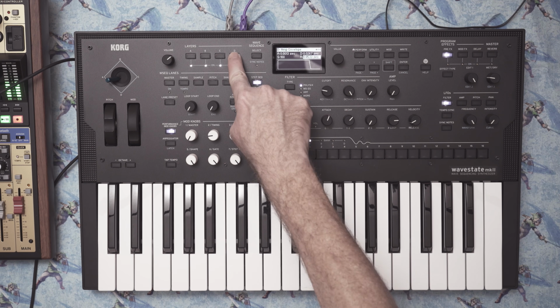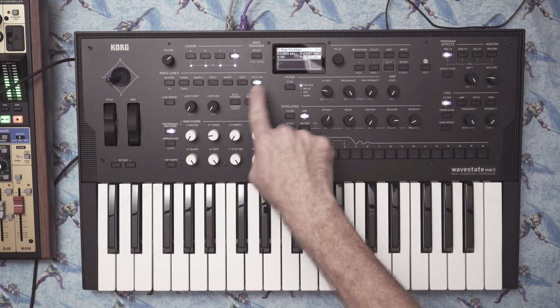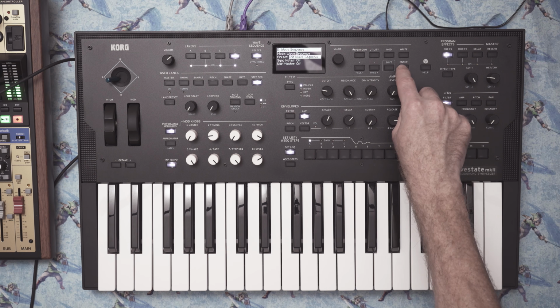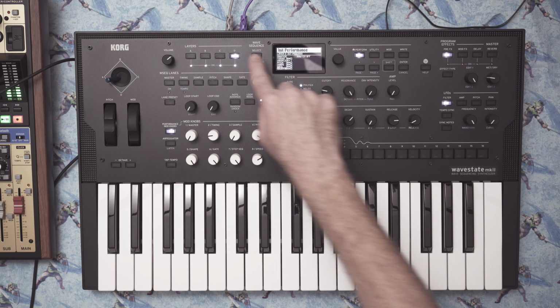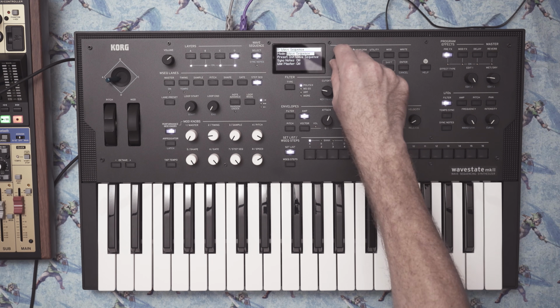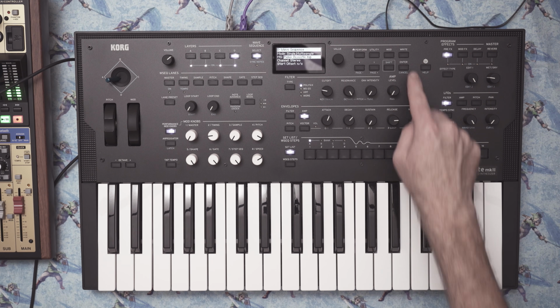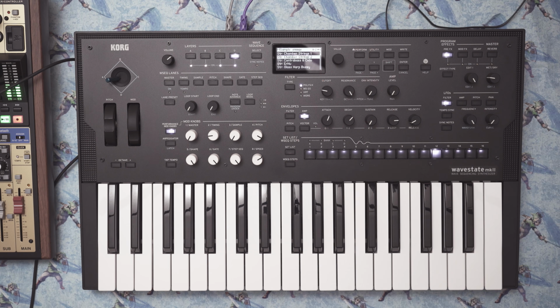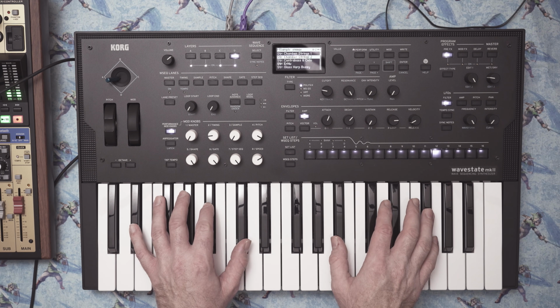So let's start layer D now, and we're going to make this another string, but an octave below, and we're going to use a different string sample. So let's switch this over. Whoops. So we're on layer D. Turn this to single multi-sample. Press enter. Choose 12 again. Scroll down to chamber strings 2 instead of chamber strings 1.